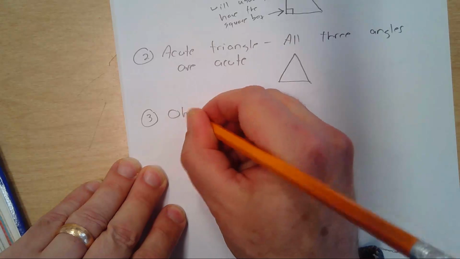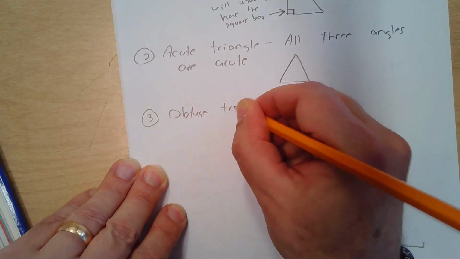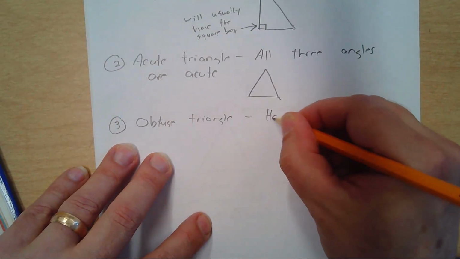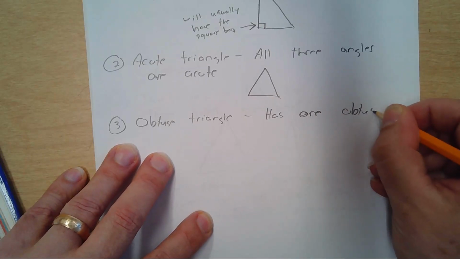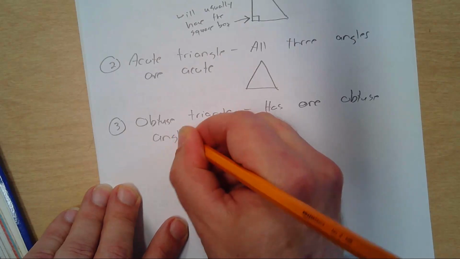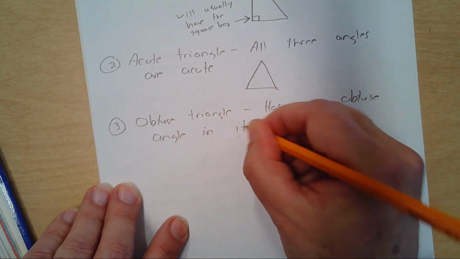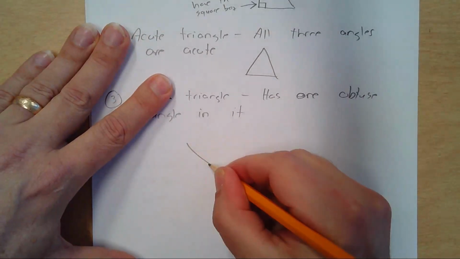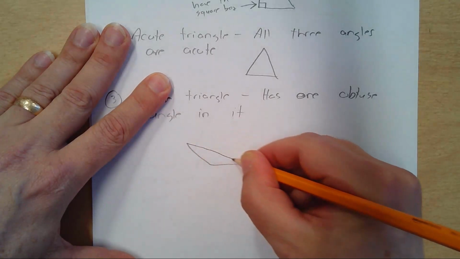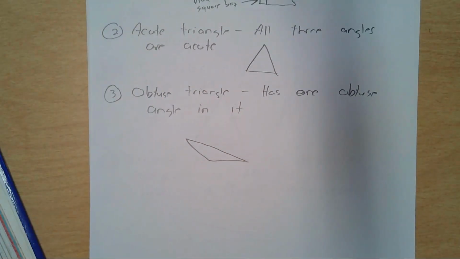Third, the obtuse triangle. Has one obtuse angle in it. Of course, obtuse angles are greater than 90 degrees, but less than 180. So something like this would be an obtuse angle, or obtuse triangle.